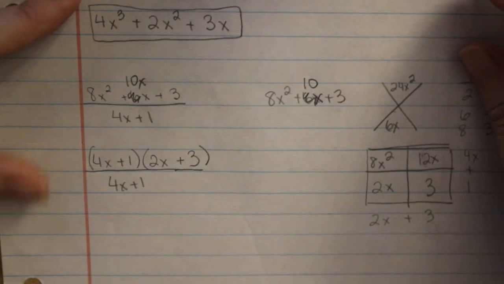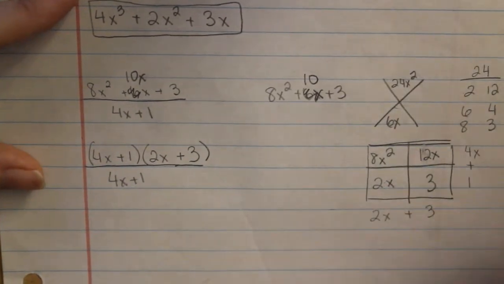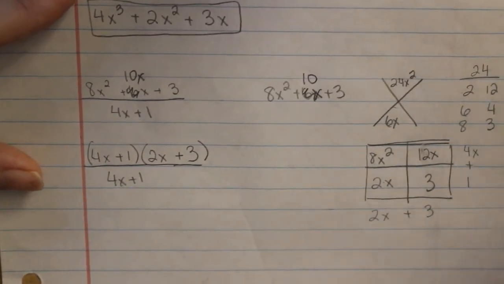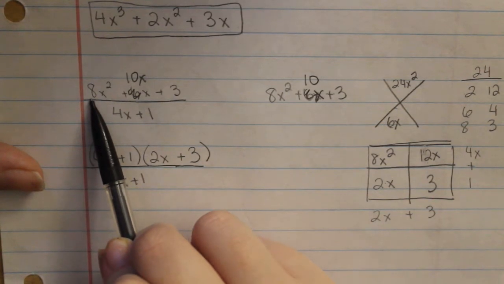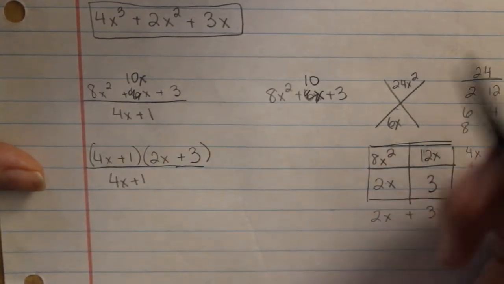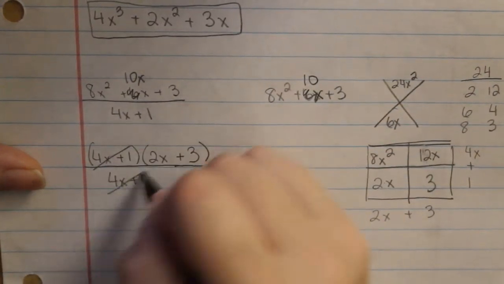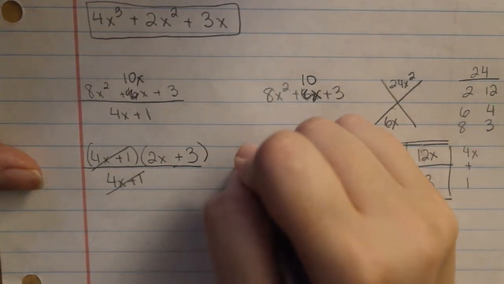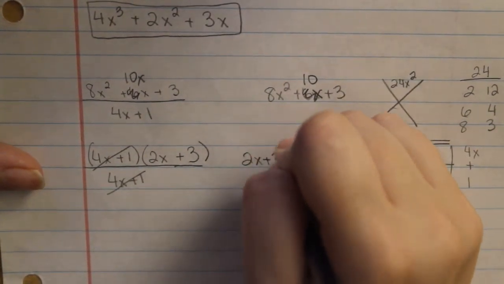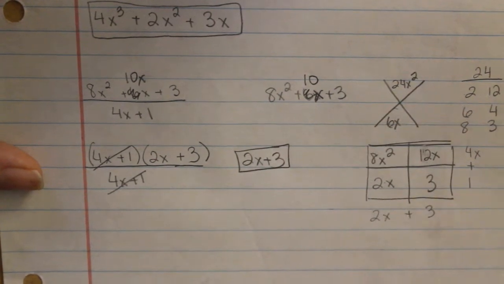I just went through and kind of did that on my own. Anyways, your problem will be easier to factor. It's probably not going to have a numerical coefficient in front of the x squared. But in this case, all we would do is cancel out the top and the bottom because they share that, and we would do 2x plus 3 as our final answer there.